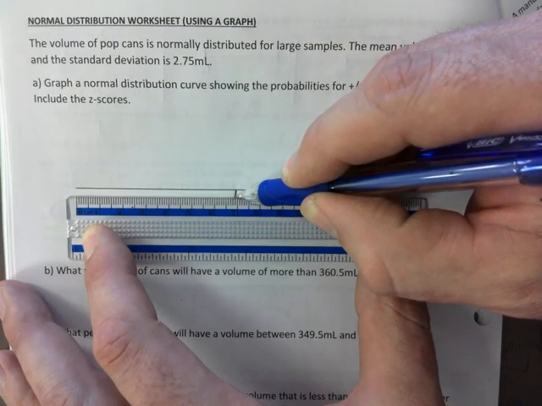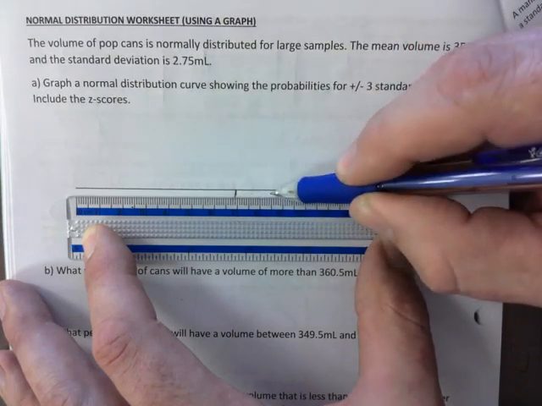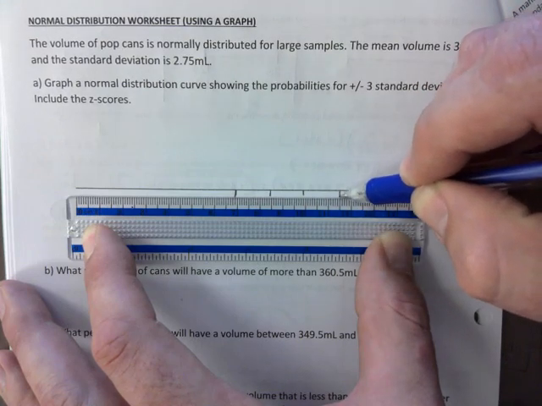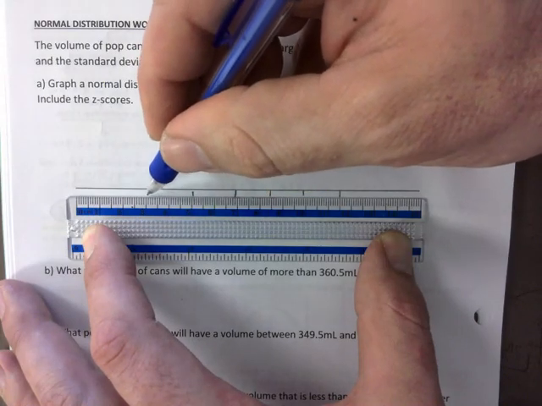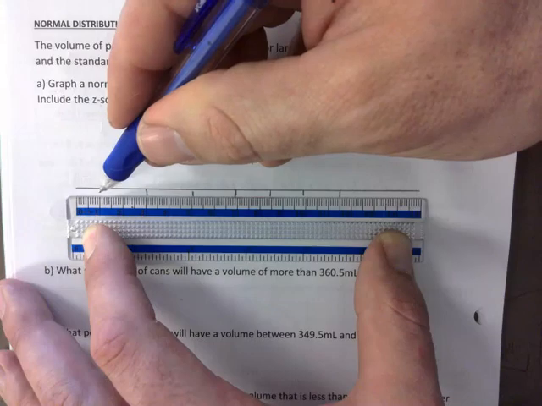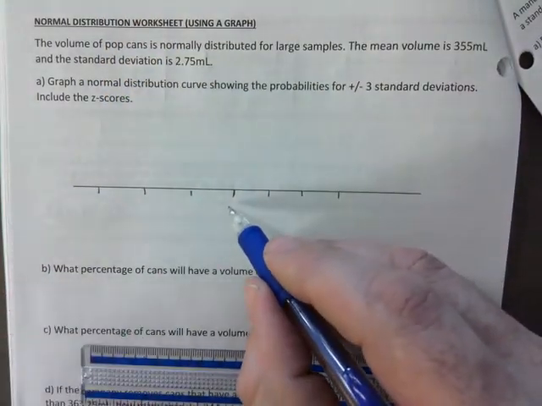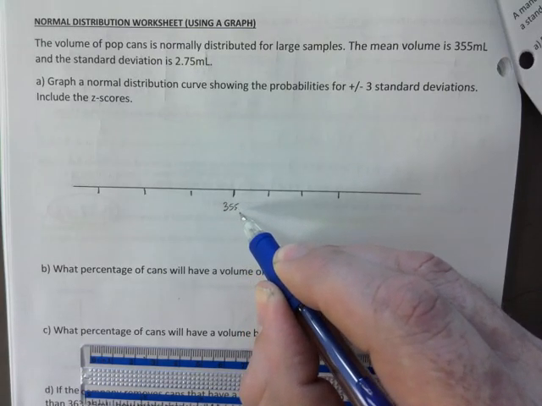And then use a consistent scale, and you go up 3 to the right. So this will be 1, 2, 3, and then you go to the left and do the same. I do every second centimeter. Right? That's my line. So what's going to go in the middle, folks? 355, right?